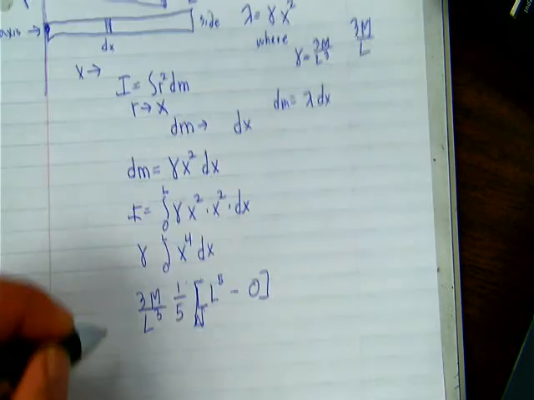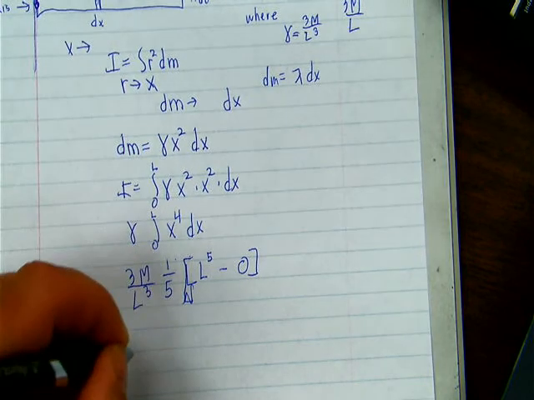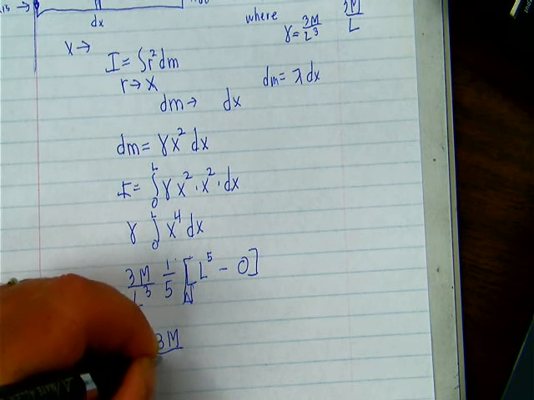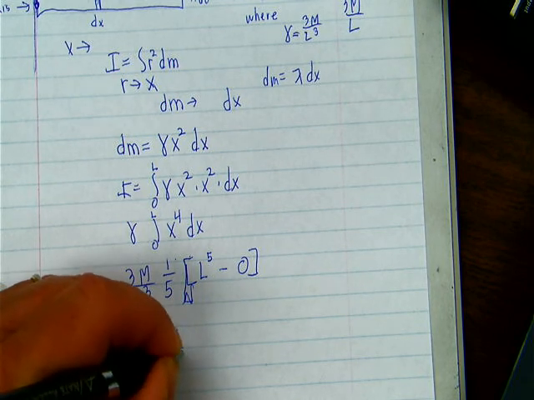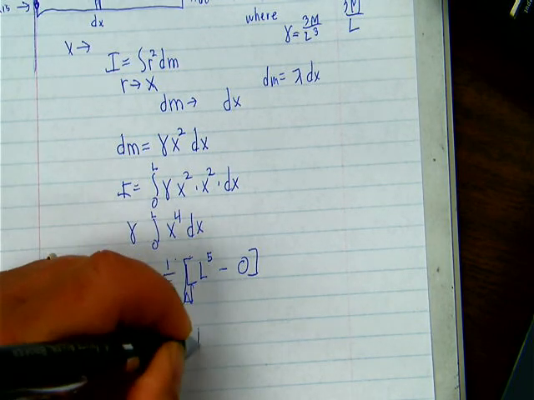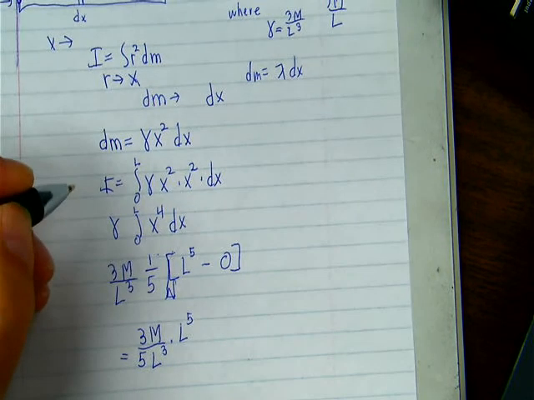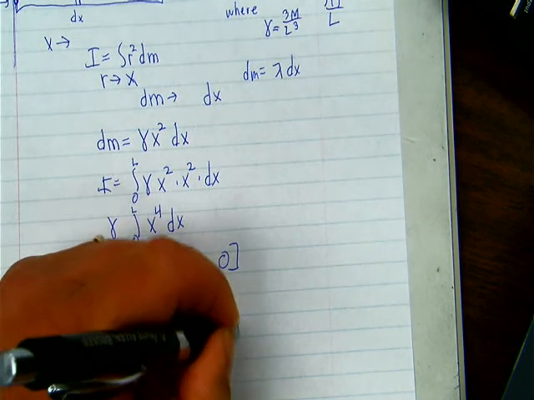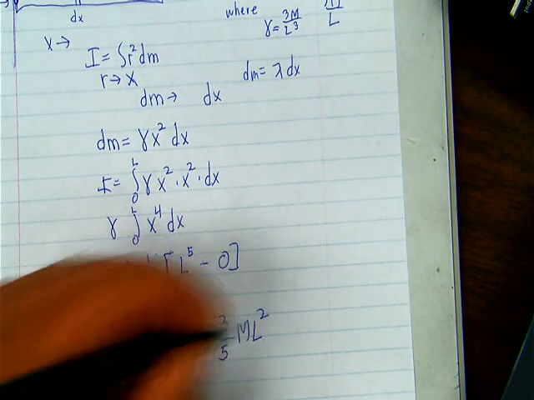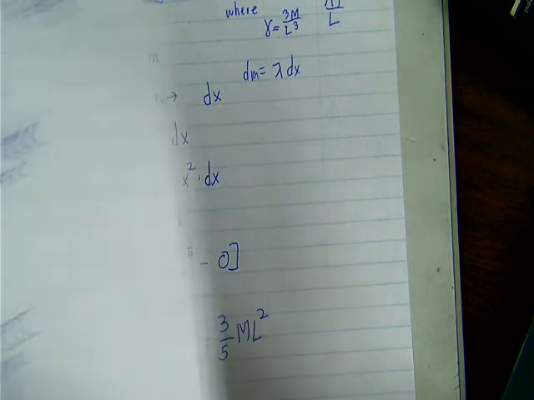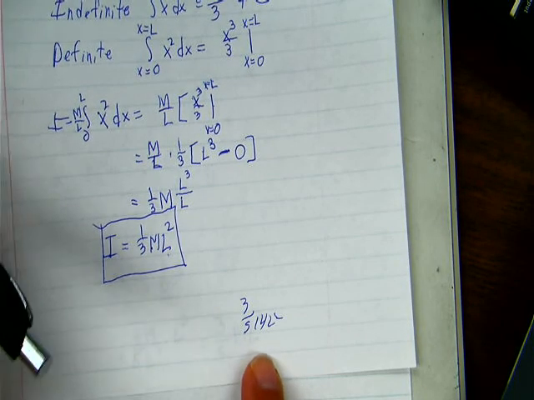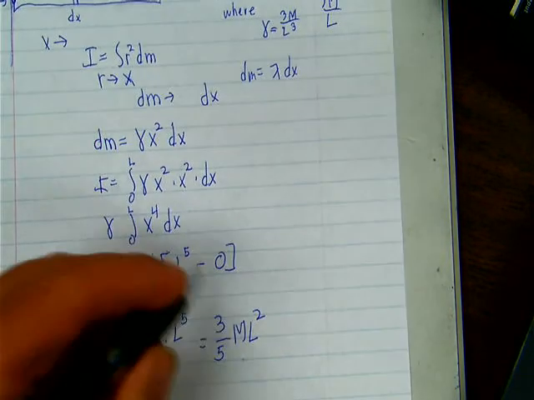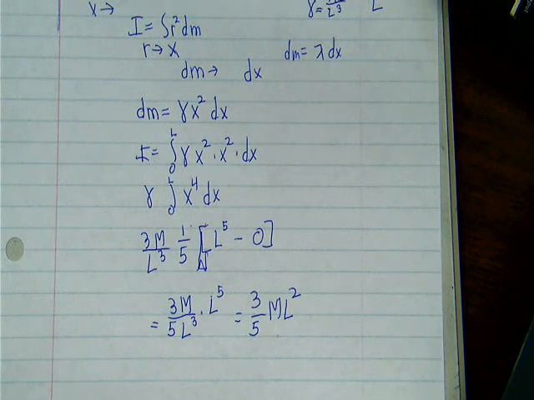I'm just doing this rapidly to finish it up. So this becomes 3 times m divided by 5 times L cubed times L to the 5th power, which becomes 3/5 times m times L squared. And I scribbled down, they said show that I equals 3/5 mL squared. So this is what you were supposed to do on that AP test question.